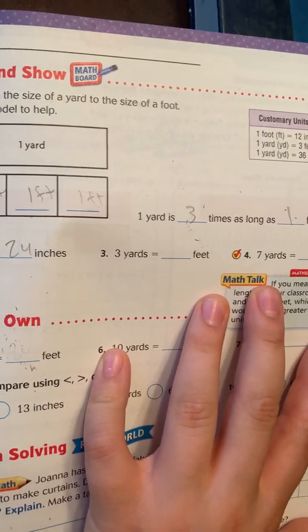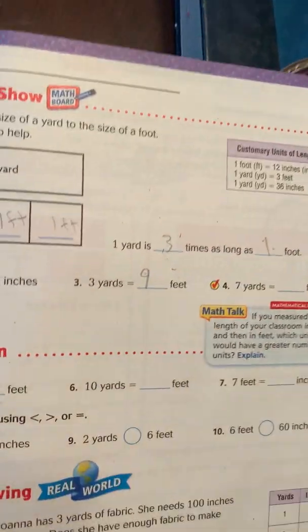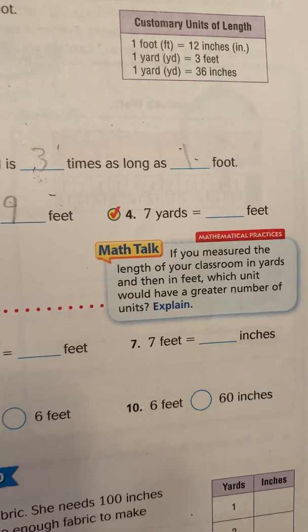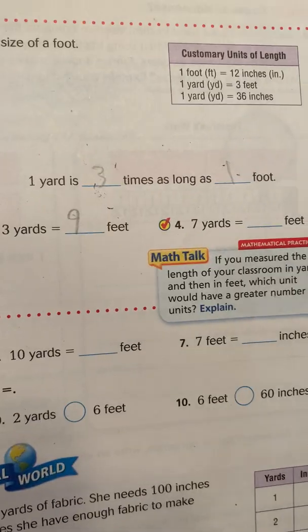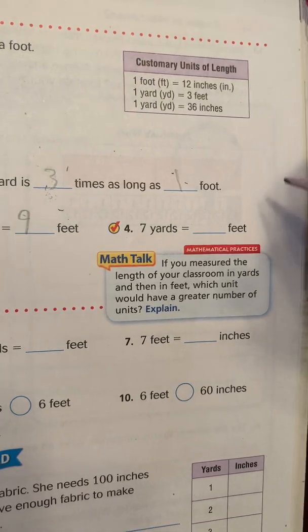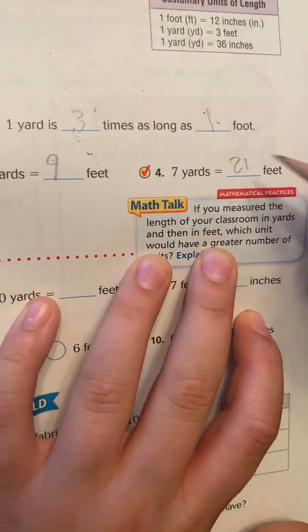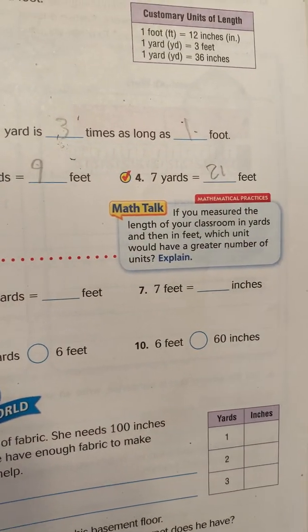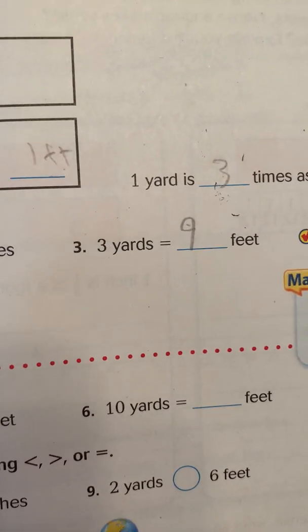So 3 yards times 3 is 9 feet. 7 yards times 3 is how many feet in 7 yards? You multiply it by 3. 21? Yes. Okay, so notice you're multiplying the number of yards by the number of feet in 1 yard.